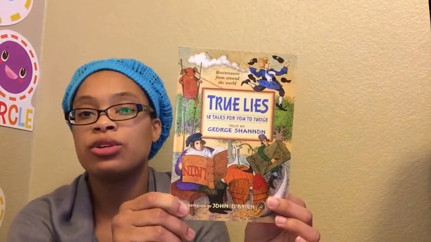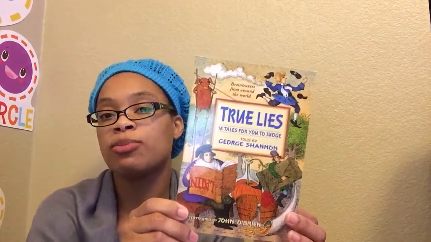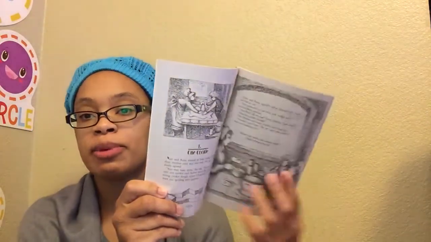So the first thing I have to show you is True Lies, 18 Tales for You to Judge. From kindergarten, 1st, and 2nd grade, we went over some of Aesop's fables and talked about the story and the morals in them, so we're going to move on to this book. It talks about lots of different stories and tales that people are telling, and you're supposed to figure out what is the truth and what is the lie.